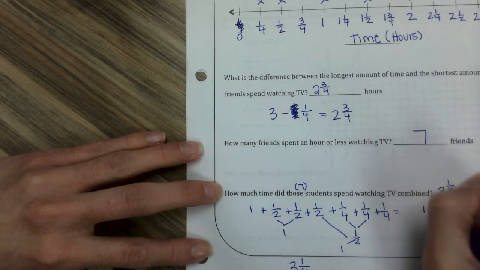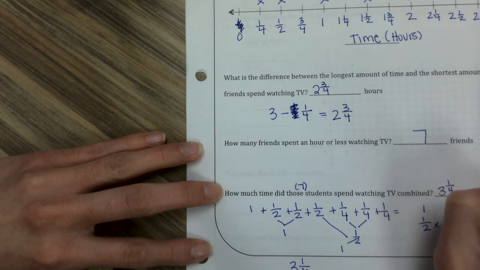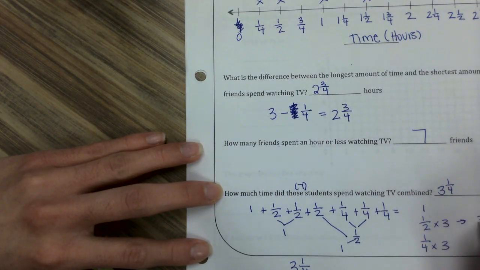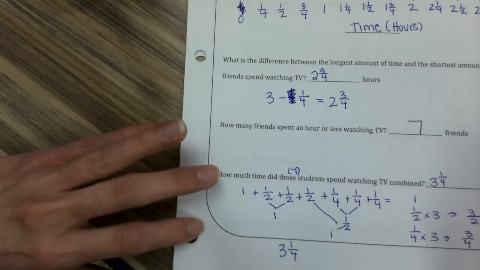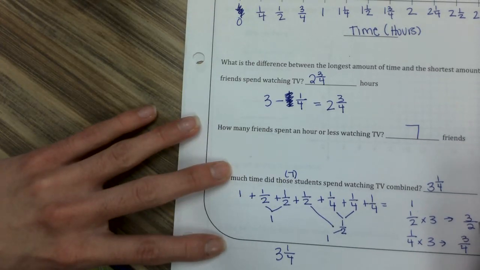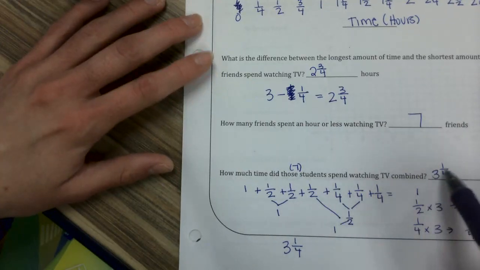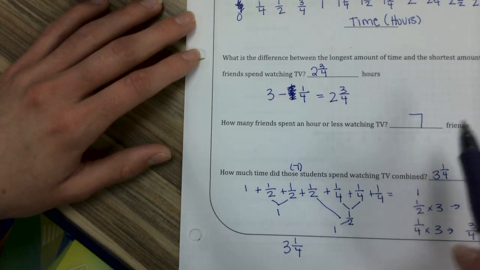You could also have 1, and then a half times 3, and a fourth times 3: 3 halves, 3 fourths. You can go that route, and then find a common denominator and add it together. But it's up to you how you want to get there. 3 and 4.